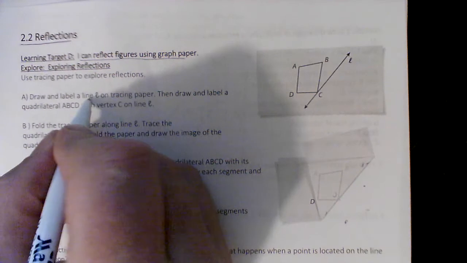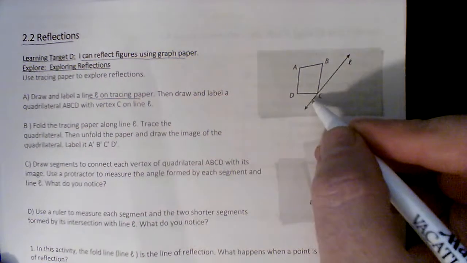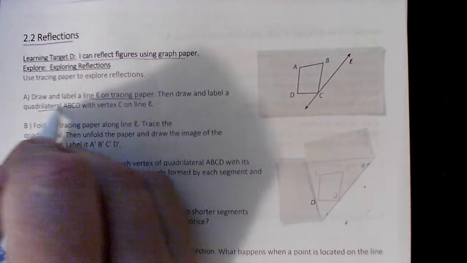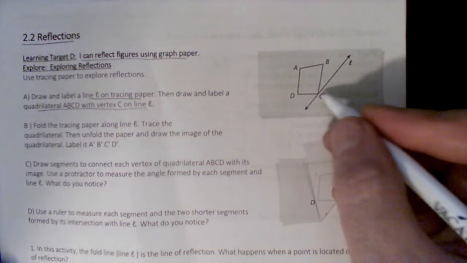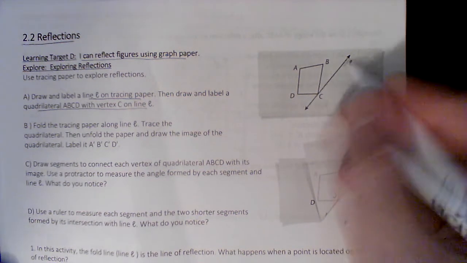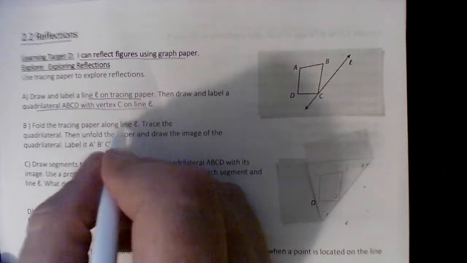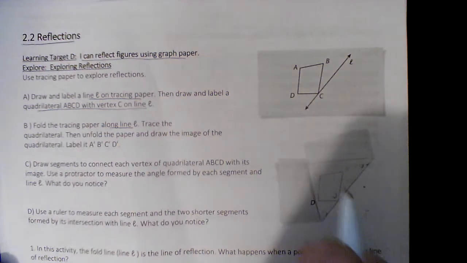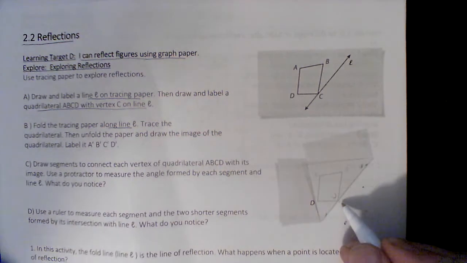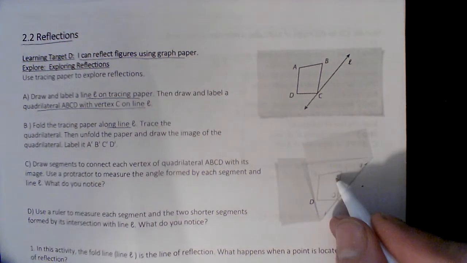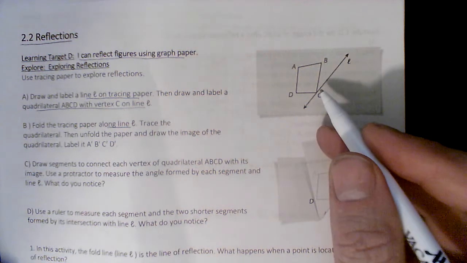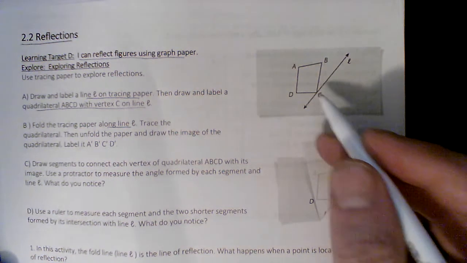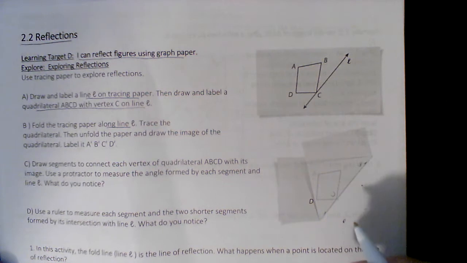Alright, draw and label line L on tracing paper, which we have. Then draw and label quadrilateral ABC with vertex C on line L. So there's ABC, there's vertex C on line L. That's what we have. Fold the tracing paper on line L, and then you're going to draw the image. So if you fold this paper, you can see it's folded on this line L, alright, and then you unfold it, you would get something.